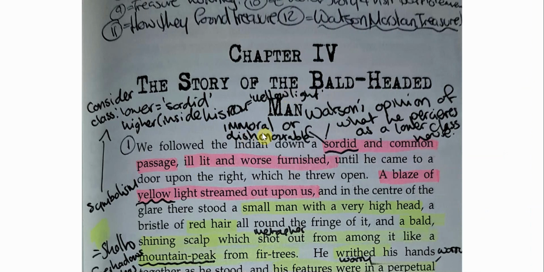with Watson describing the house when he still thinks this is in a poor neighbourhood. He talks about the corridor leading to the main room as being sordid and common, the fact that it was ill-lit and worse furnished. So this shows that he has this opinion that the lower classes are maybe immoral or dishonourable, the sordid decoration, that he puts furnishings and the appearance of something over whoever might be living in there. He prejudges.